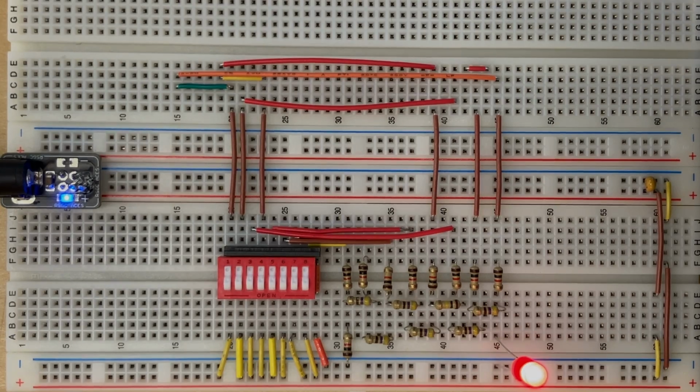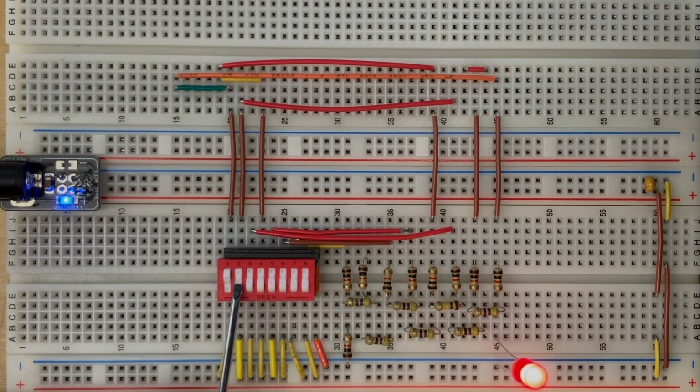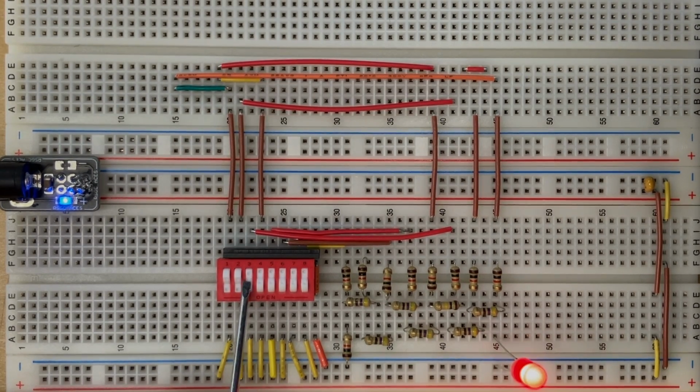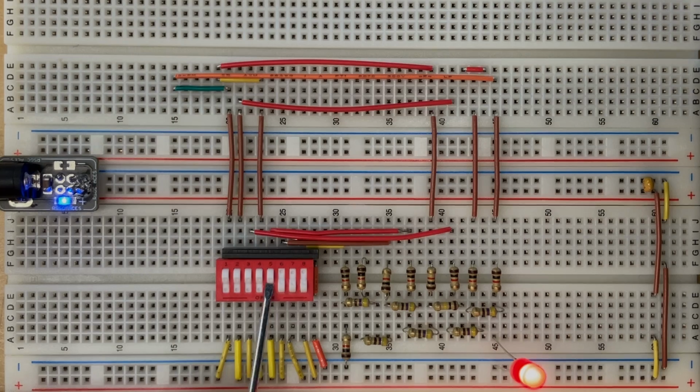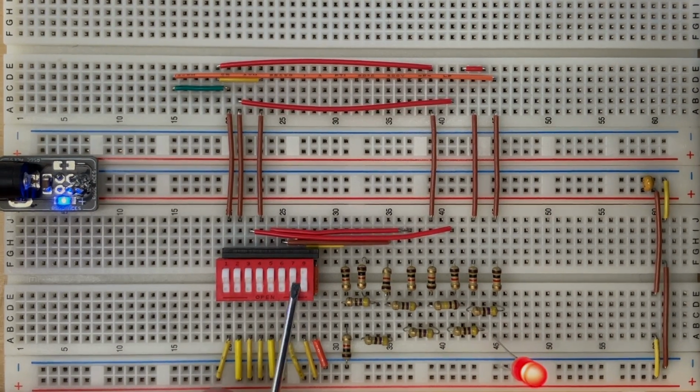This is the breadboard prototype of the circuit board, with the total voltage measured by the brightness of the LED. We see the resistor ladder connected to the switch bank. Since this starts with every switch on, as each switch is flipped, the total voltage decreases and the LED gets dimmer.